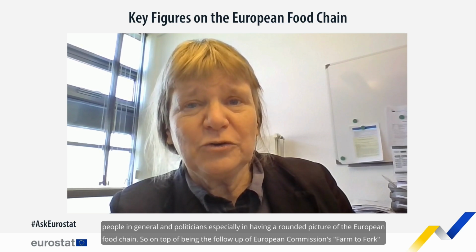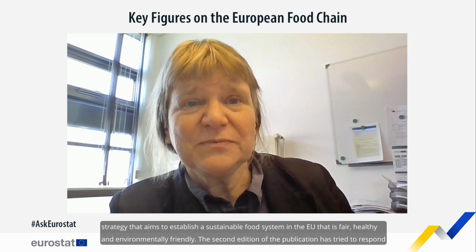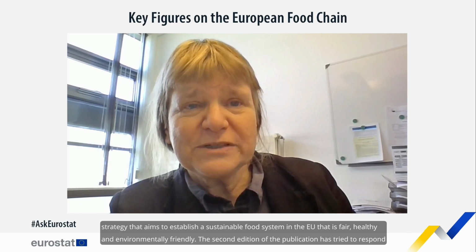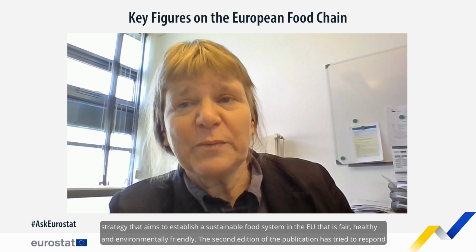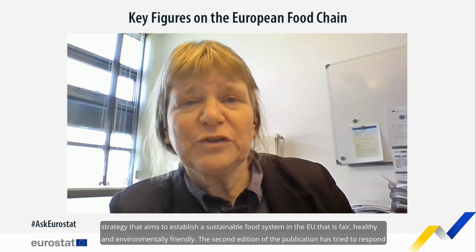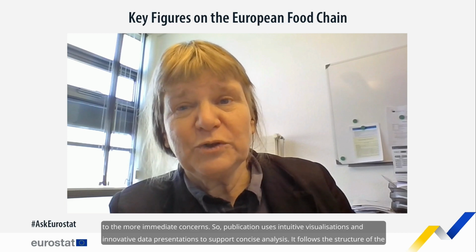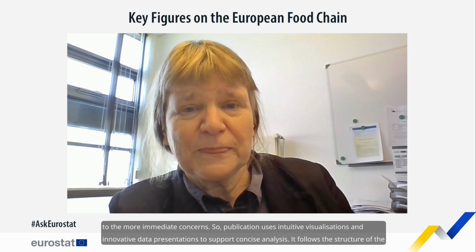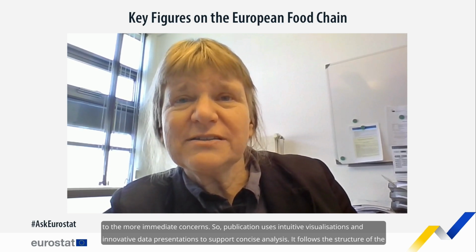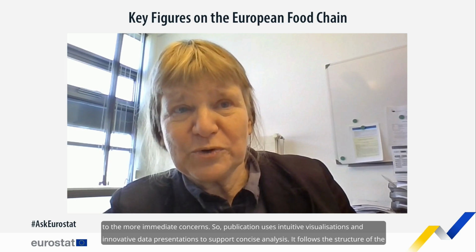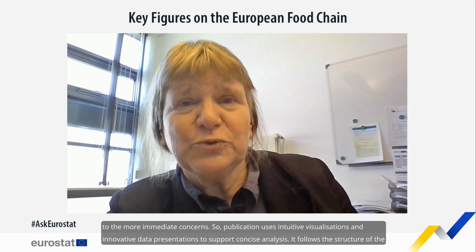So on top of being the follow-up of the European Commission's Farm to Fork strategy that aims to establish a sustainable food system in the EU that is fair, healthy, and environmentally friendly, the second edition of the publication has tried to respond to the more immediate concerns. The publication uses intuitive visualizations and innovative data presentations to support concise analysis. It follows the structure of the food chain.